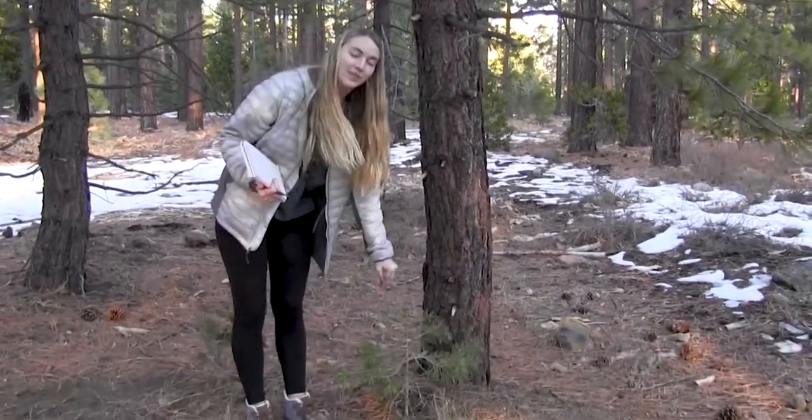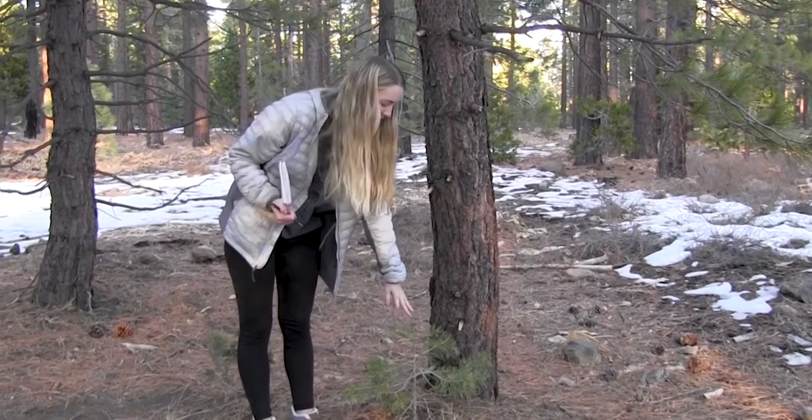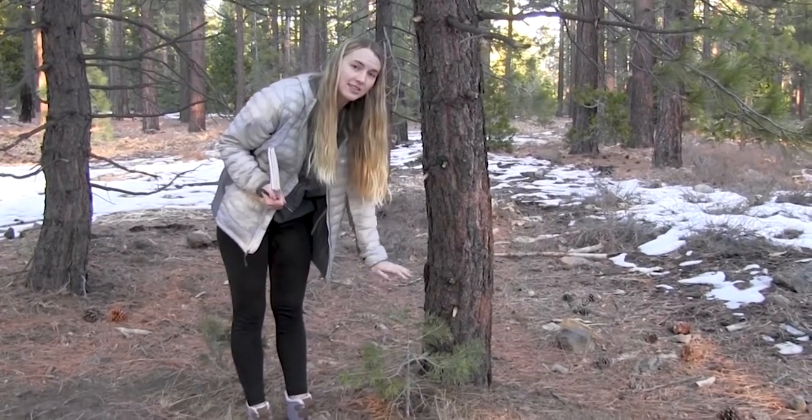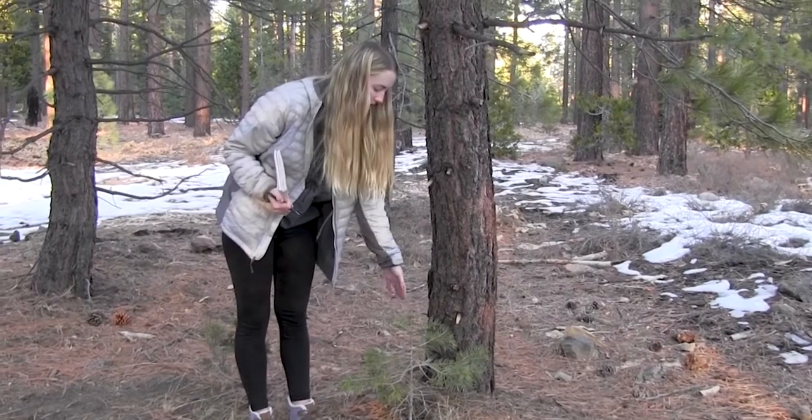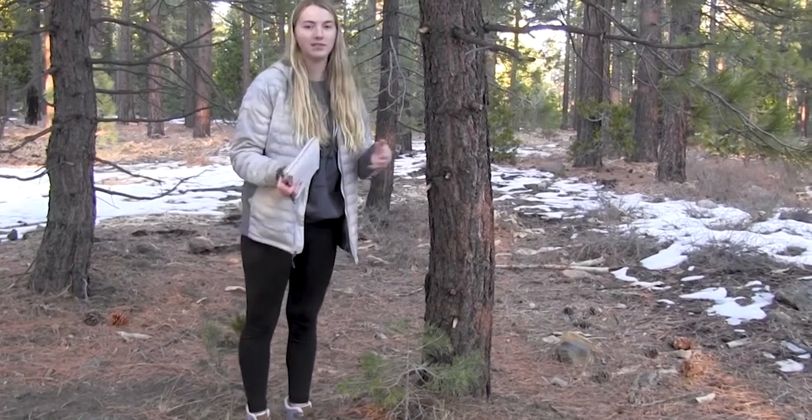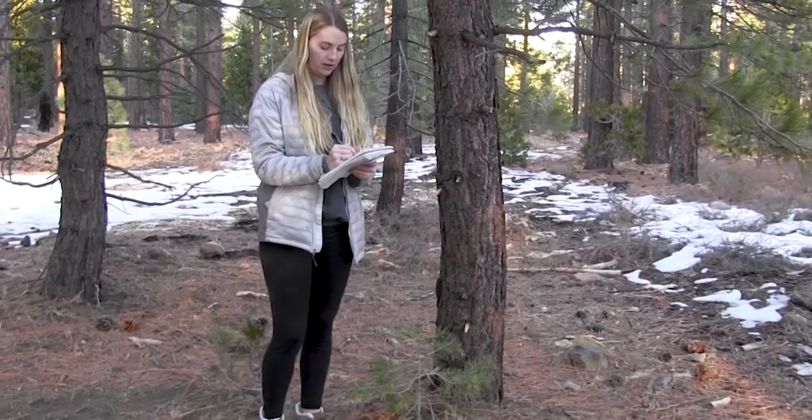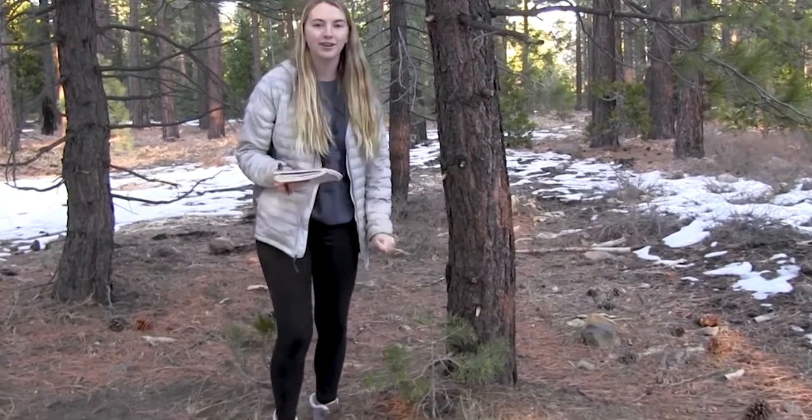And we know that this fir right here is a seedling. And we know that it's a seedling because it's really tiny and it's less than 3 feet tall. So once it gets taller than 3 feet, it becomes a sapling. So I'll write down that we have a seedling, and we'll continue on.